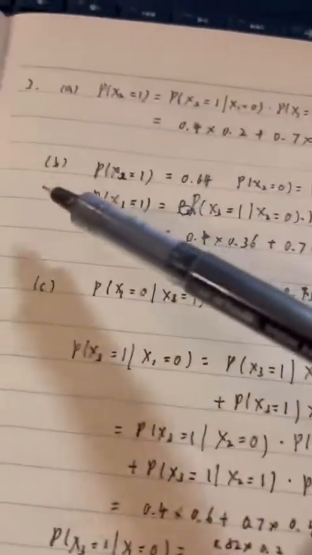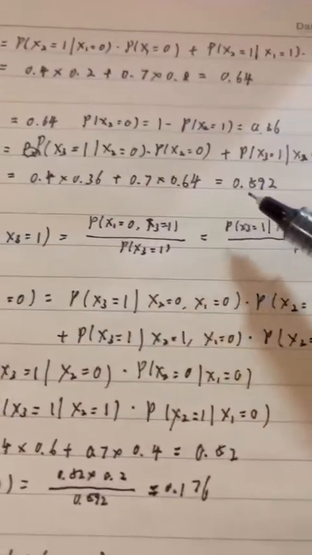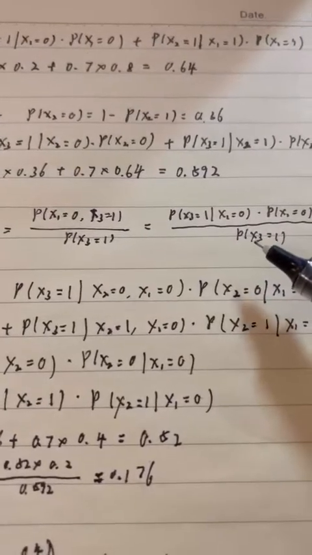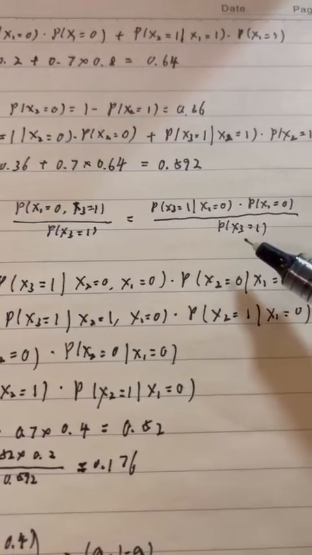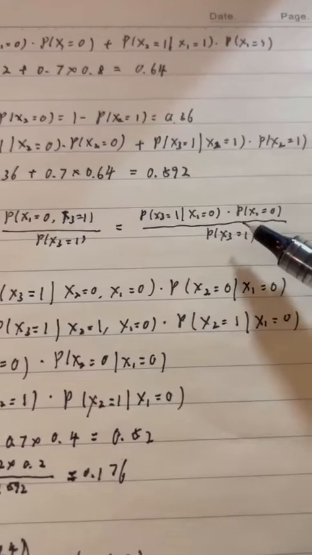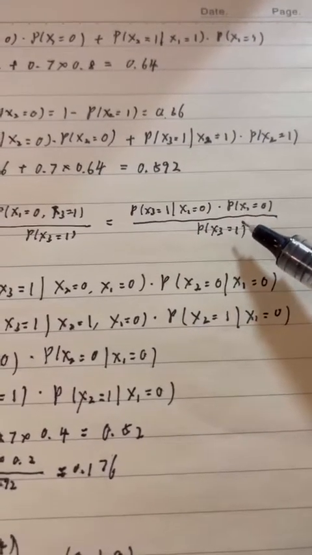Based on subproblem B's result, the probability of x3 equals 1 is 0.592. And of course, we have the probability of x1 equals 0.